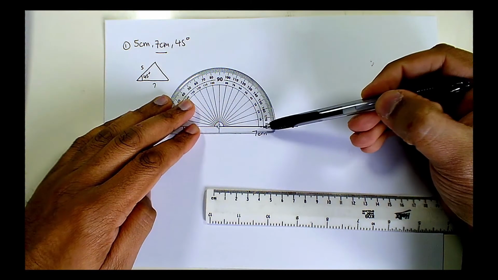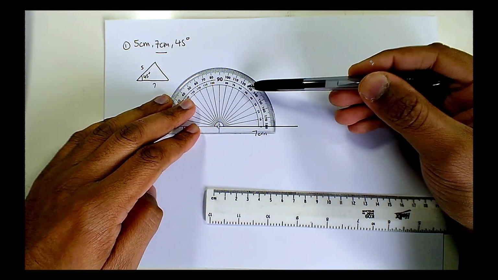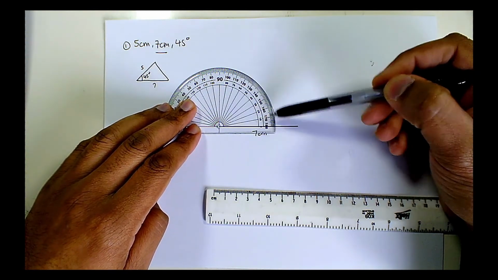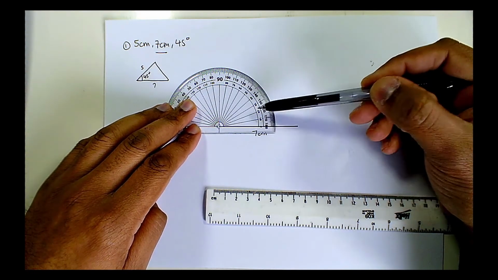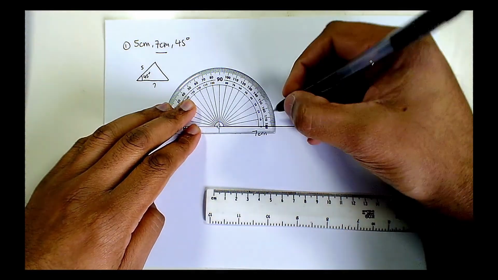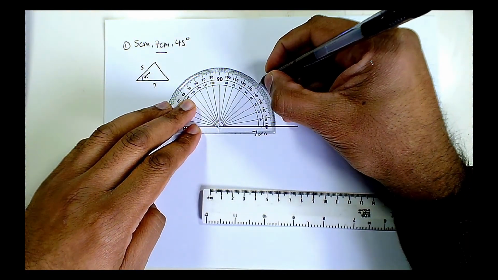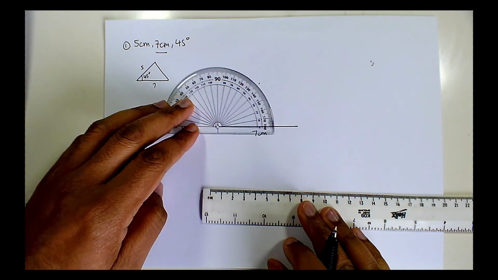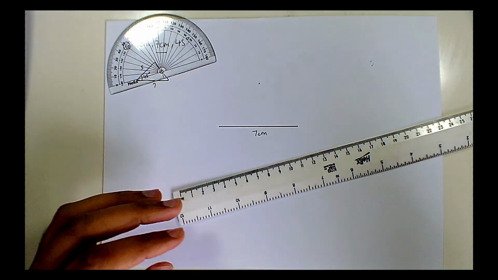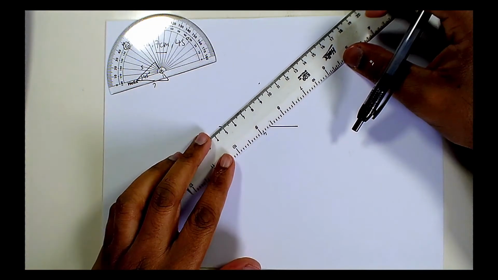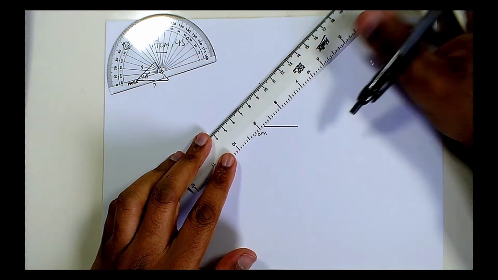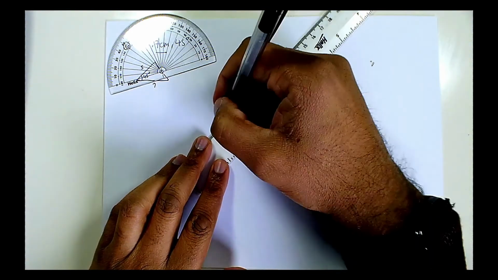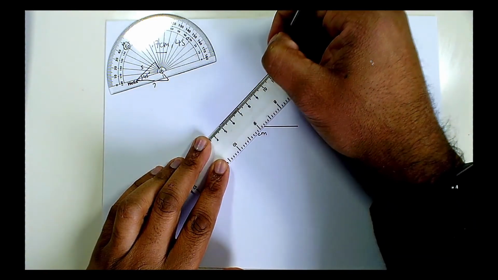Now the 0 is on the inside numbers, so they're the numbers that I need to use. So wherever 0 is, if 0 is on the outside, you use the outside numbers, if 0 is on the inside, use the inside numbers. And what I need to do is then find 45 degrees, which is there, and just put a little dash or a little mark of where 45 degrees is. So the next thing I then need to do is draw a line from the end of the line through that marking of 45 degrees.